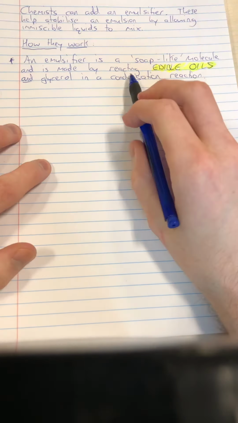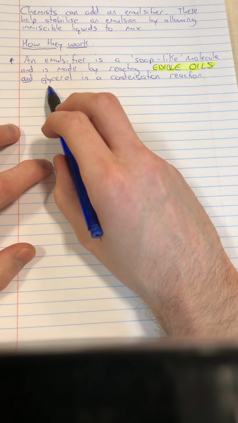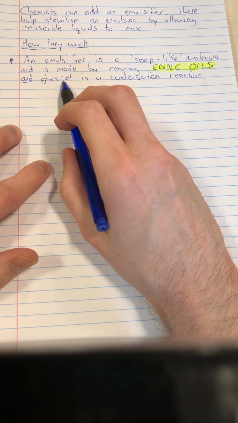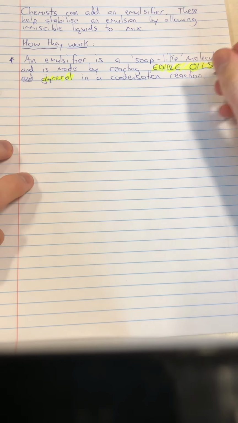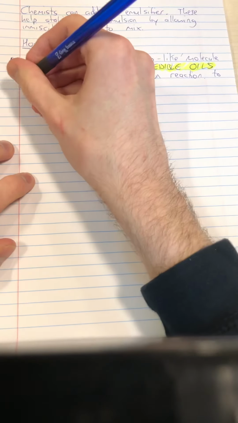This is where the whole fats and oils stuff starts to get complicated because we're bringing in emulsifiers now. So by reacting edible oils and glycerol, I suppose we could highlight glycerol as well, in a condensation reaction.